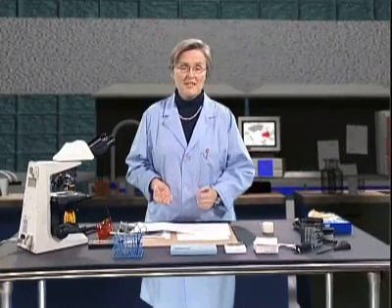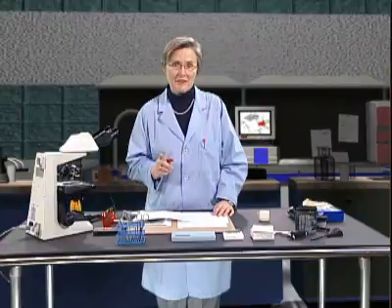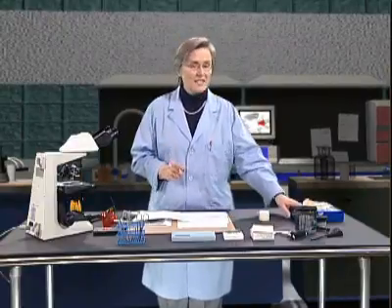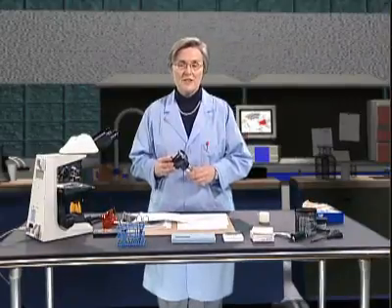Now, that's an instrument or a machine that's doing that comparison. It still takes a human being to confirm the identification. It still takes a person doing a microscopic comparison to identify a fingerprint.